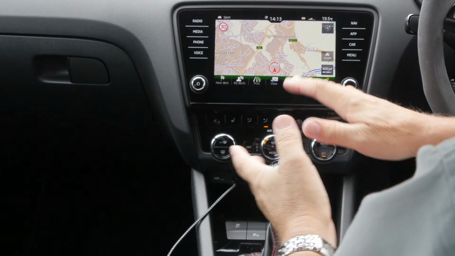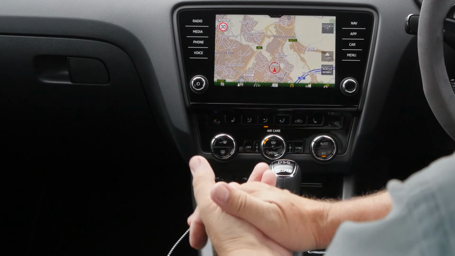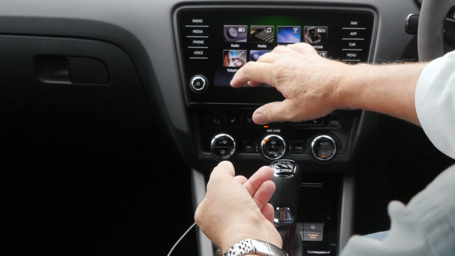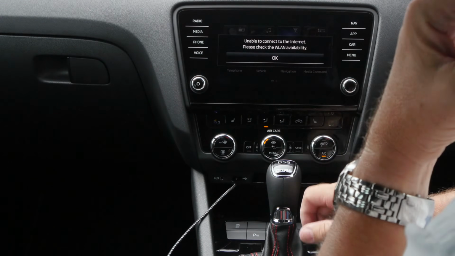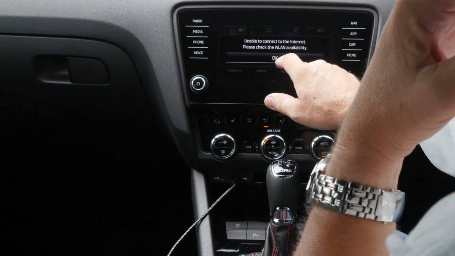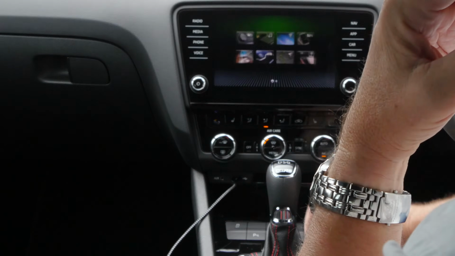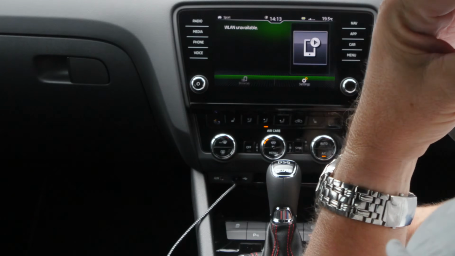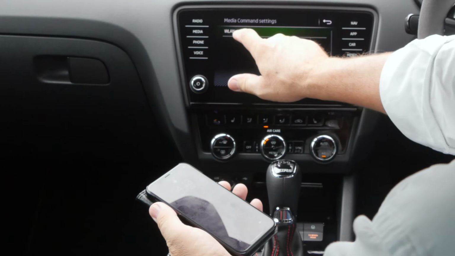On the Amundsen sat-nav unit, if you click into menu, you'll see two things that I'm going to tell you about at the moment. Skoda Connect. If you go into Skoda Connect, it says unable to connect to the internet. Please check the LAN availability. So, okay. Media command. LAN unavailable.